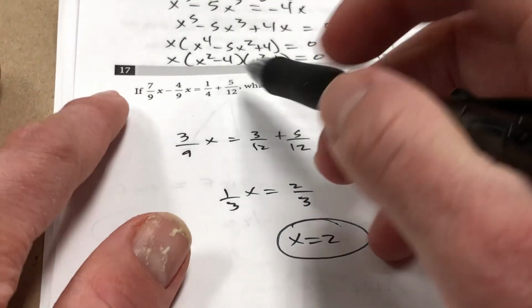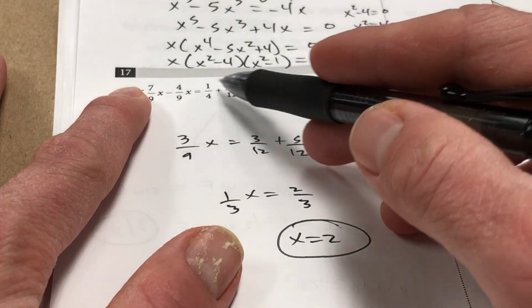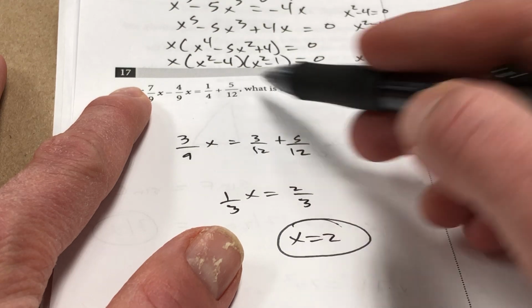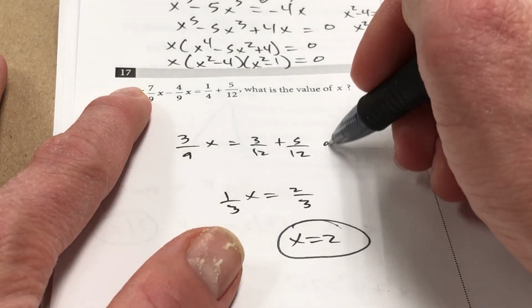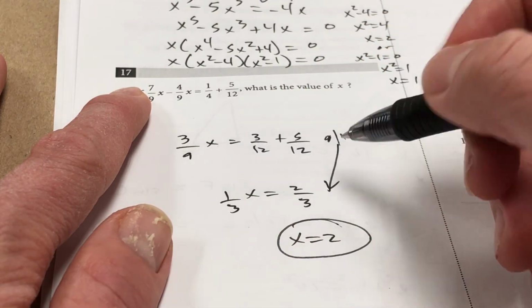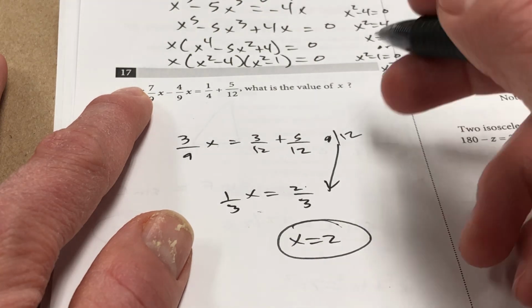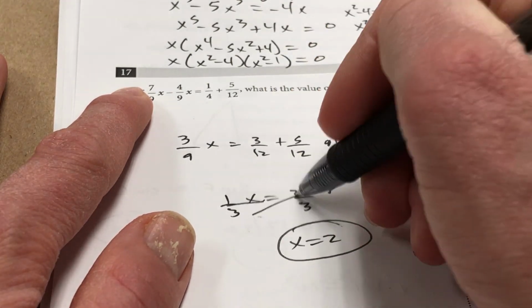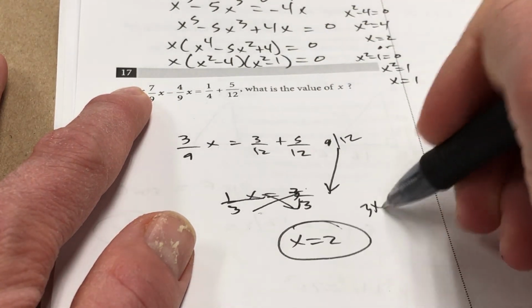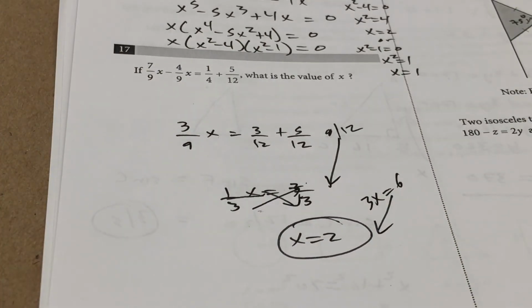All right, 17 though. 17 is easy. This is 3/9 x. This is 3 over 12, 5 over 12. That is 8 over 12. 8 over 12 is 2/3. 3 over 9 is 1/3. The denominators are equal, so 1x equals 2. x is 2. Again, you can cross multiply. You can say 3x equals 6. x is 2.